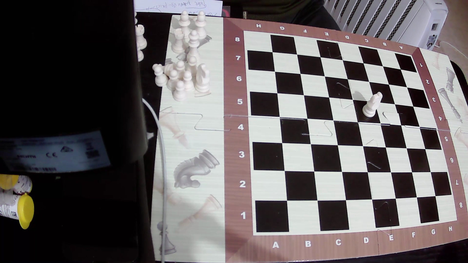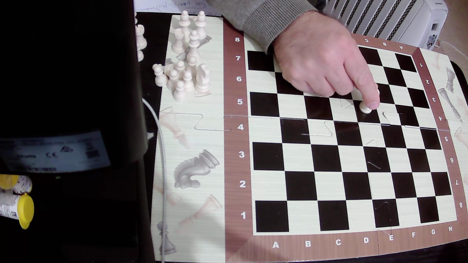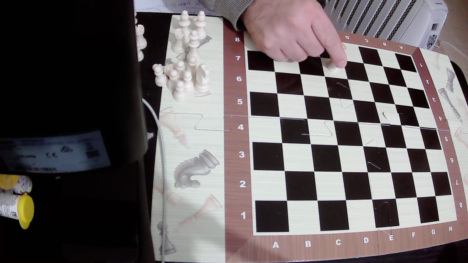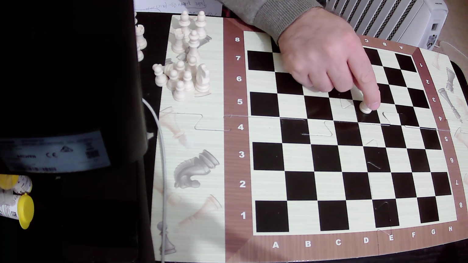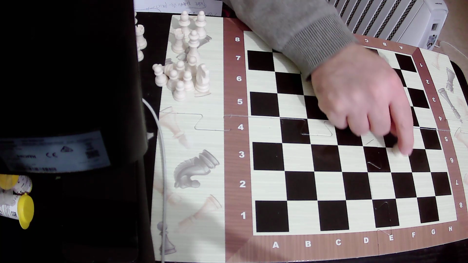Alternatively, its move can be described as the letter L, because it moves like this, or like this, or like this.